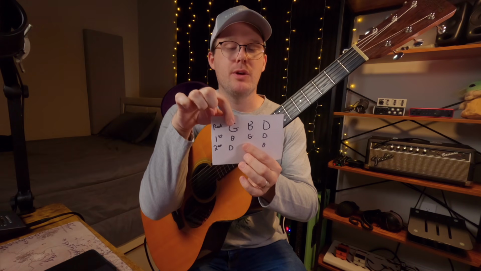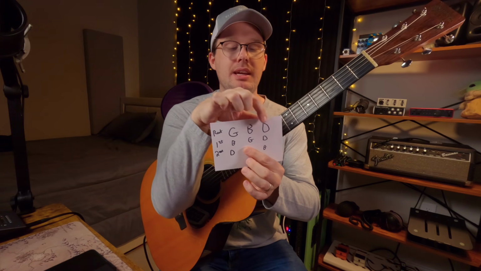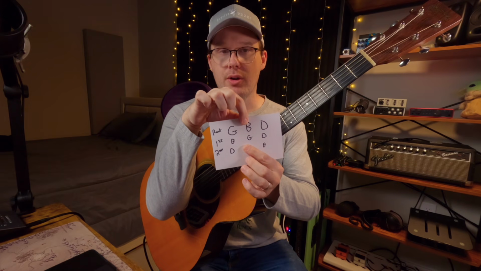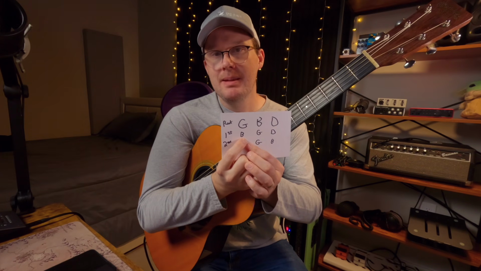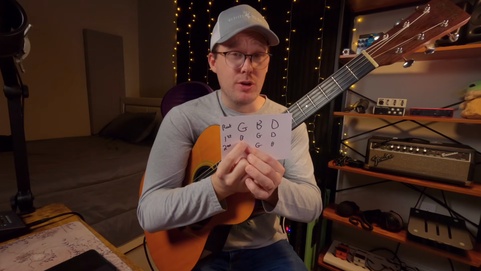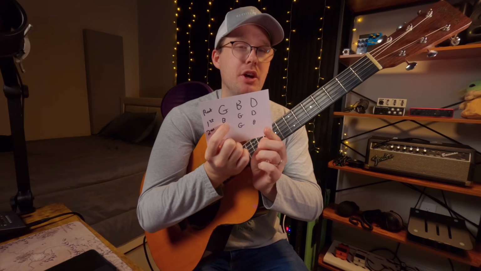So here we have the first, the third, and the fifth, G, B, and D. B is the third in the scale of G major. B is our third. So when we have that third in the bass, that third wants to go up, and it wants to go up a half step to the next chord.